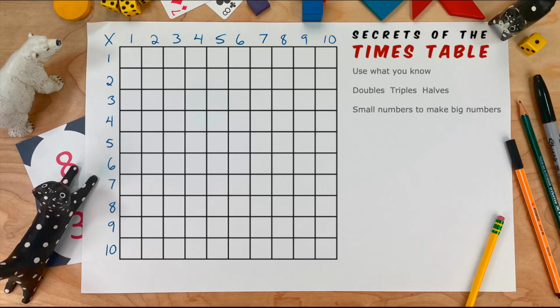When we make our times table, let's do these things. Let's use what we know. Let's think about doubles, triples, and halves. And let's think about how small numbers can help us make big numbers.